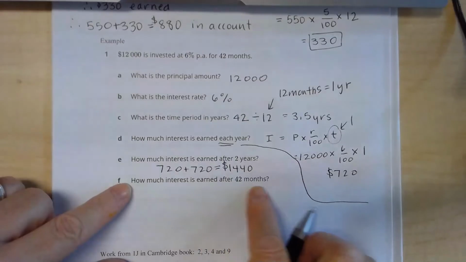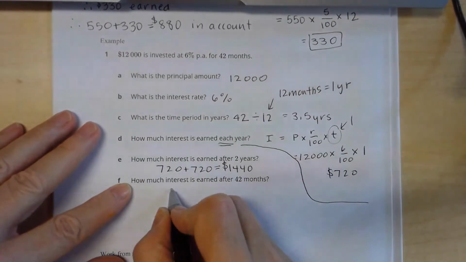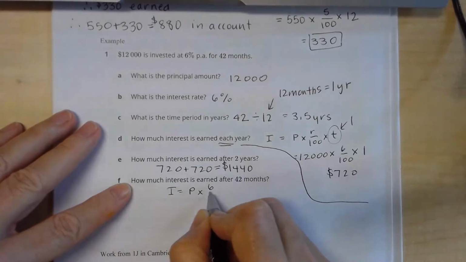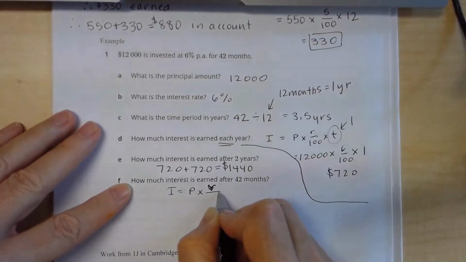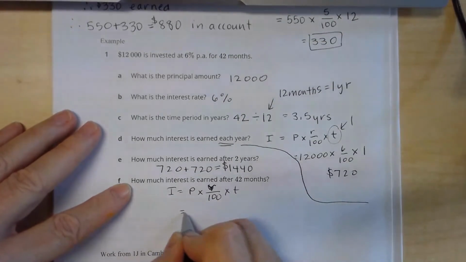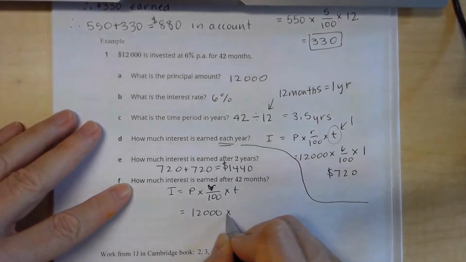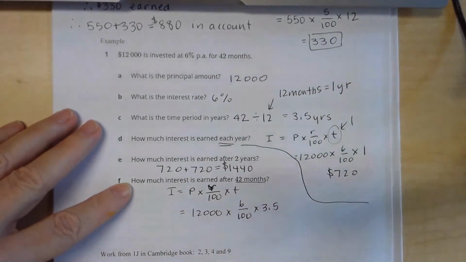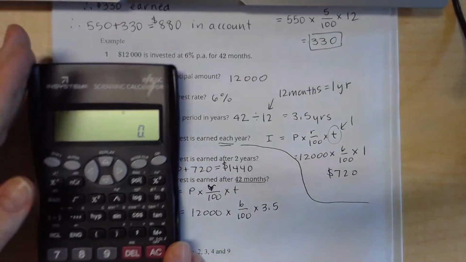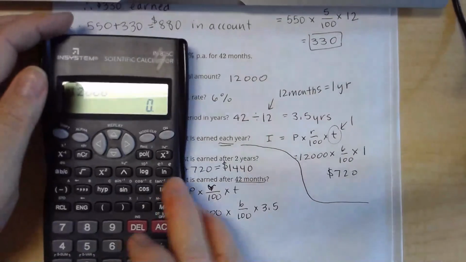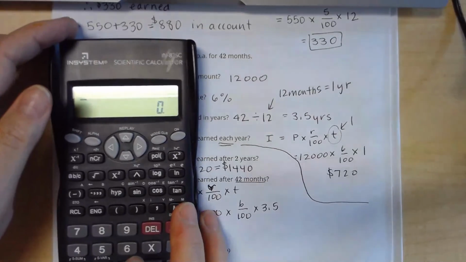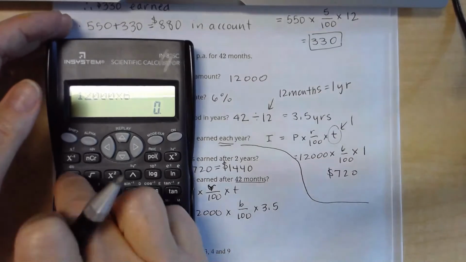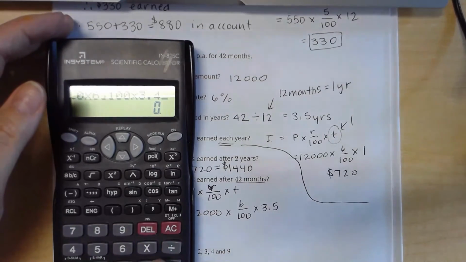How much interest is earned after 42 months? So I put this in again: I equals P times R over 100 times T. So it's 12,000 times 6 over 100 times 3.5, because that's how many years are in 42 months. 12,000 times 6 divided by 100 times 3.5.